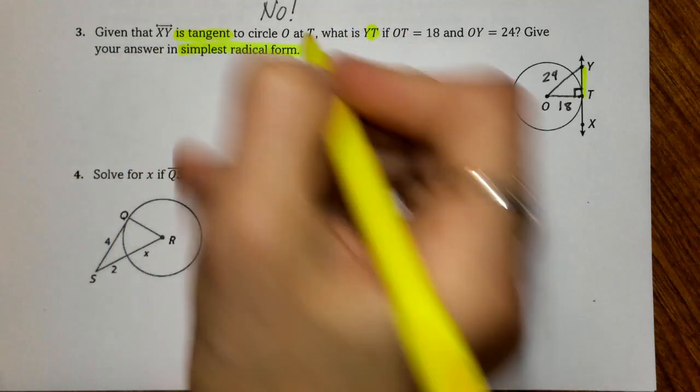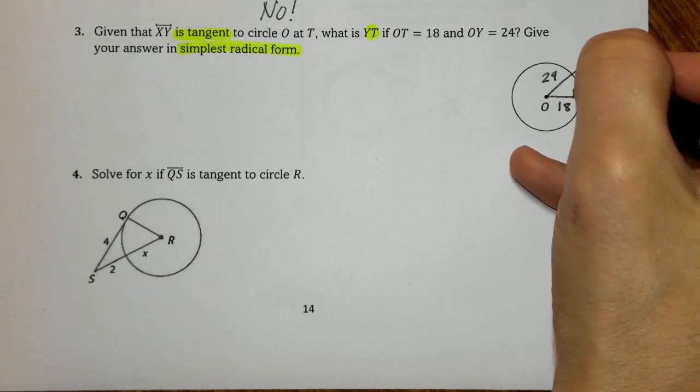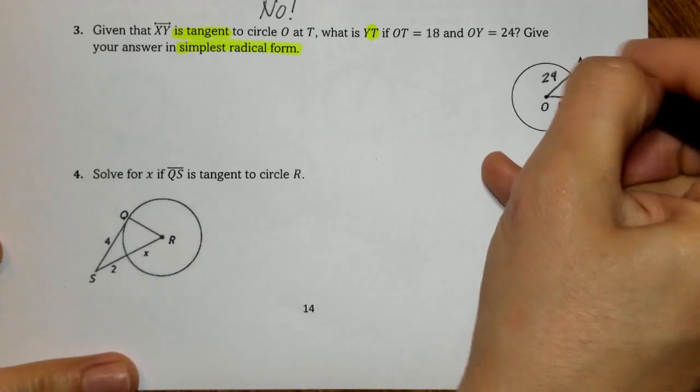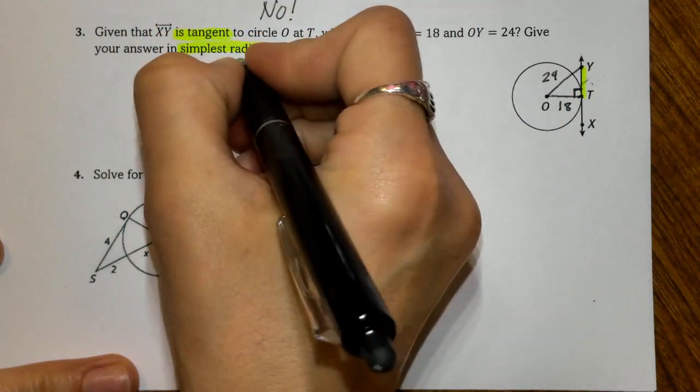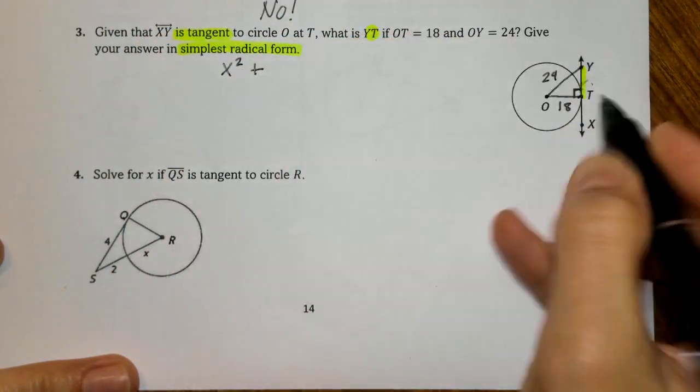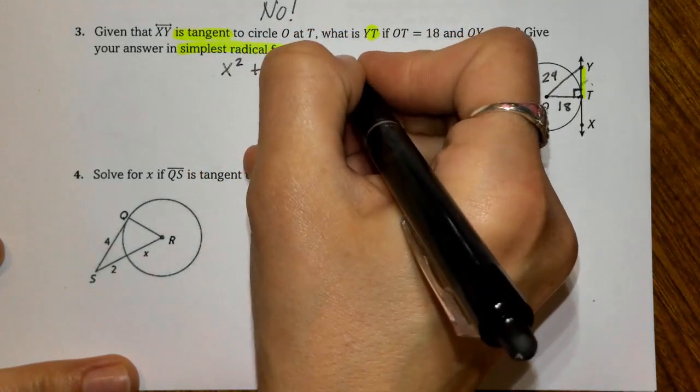Please note we do want this in simplest radical form, so we will not be plugging the square root into our calculator, okay? If we label this as our missing, well, I'm not going to put an x there because there's already an x there, but we're going to be finding YT. So we'll say that's our missing leg, x squared, plus the other leg of 18 squared, all equal to 24 squared.